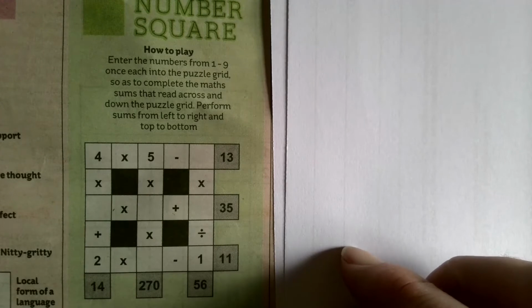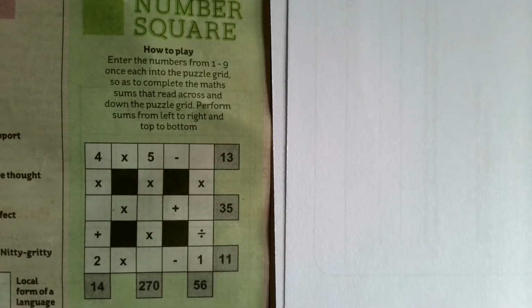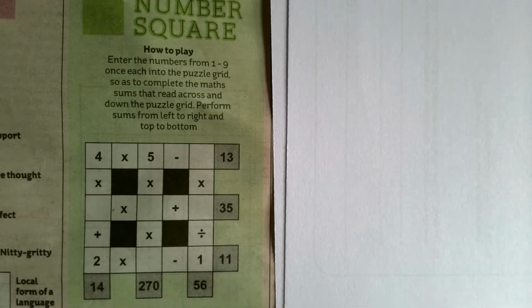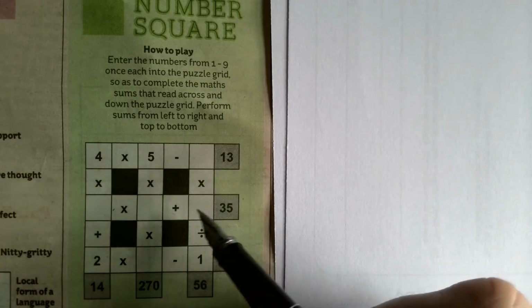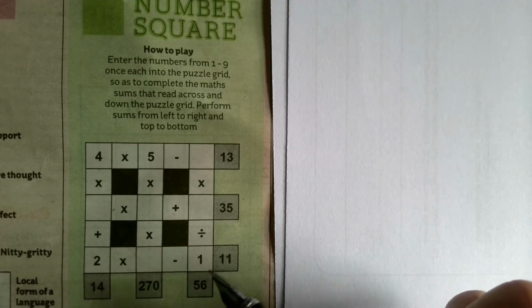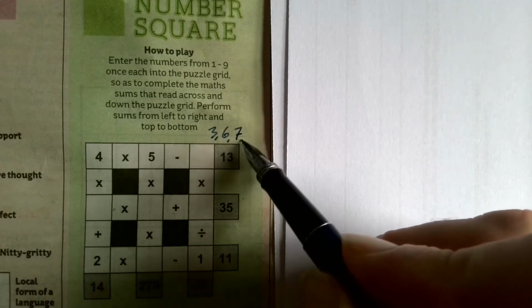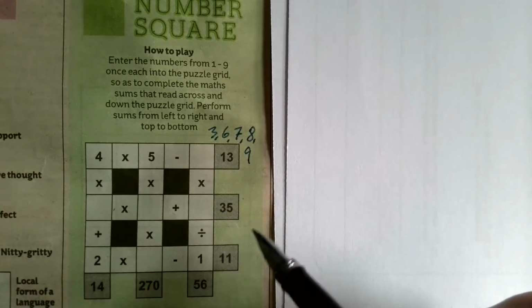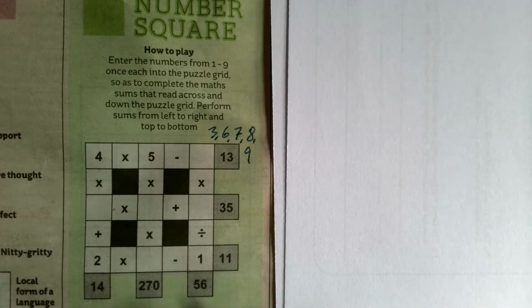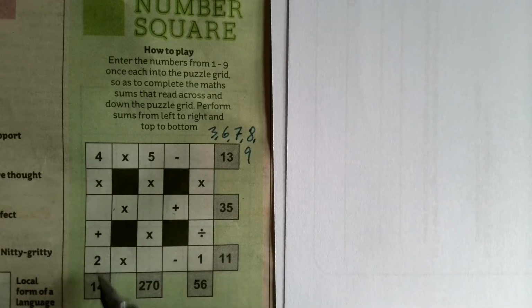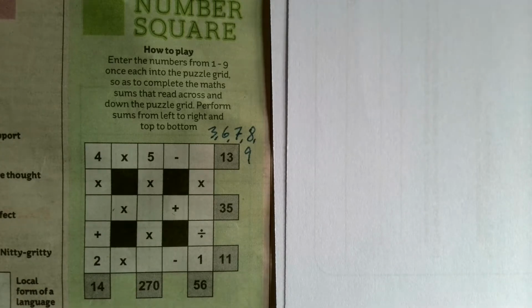So we've got this number square here. Now, before you pause it, just listen to the rules a little bit, because the numbers from 1 to 9 all need to go into these 9 spaces. 4 and 5 and 2 and 1 have been placed for us. So we've just got to find 3, 6, 7, 8, and 9, and they're going to make these as our answers. But we do not use BIDMAS. Do not use BIDMAS. We go from left to right and we go from top to bottom when we do it. So pause it and have a little go and see if you can get there.